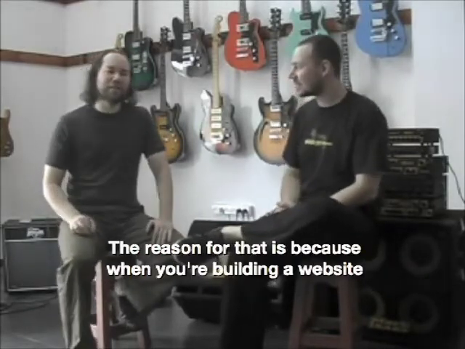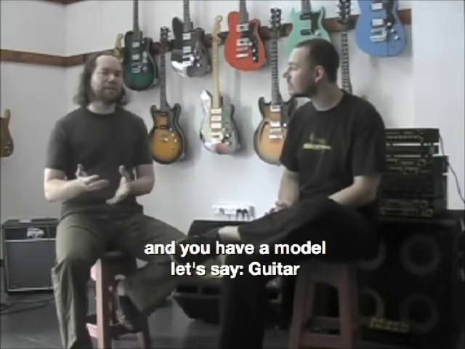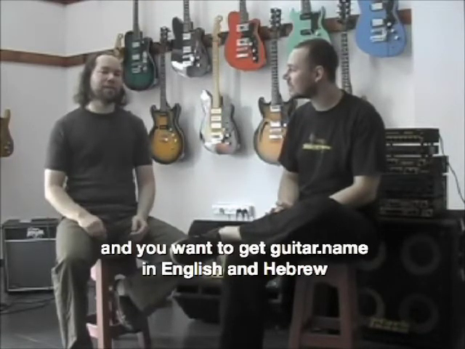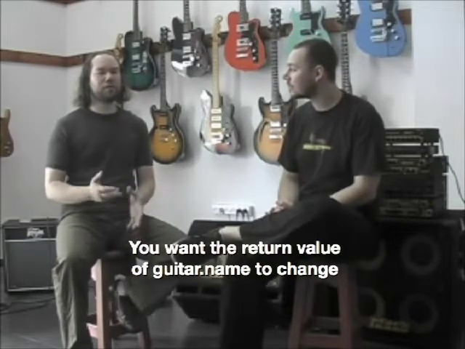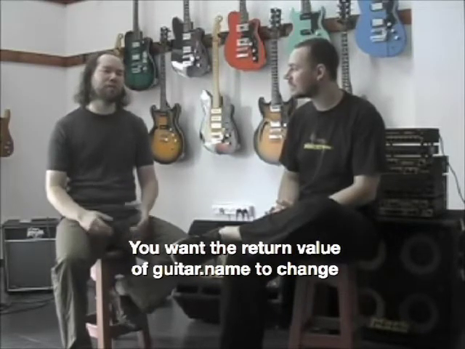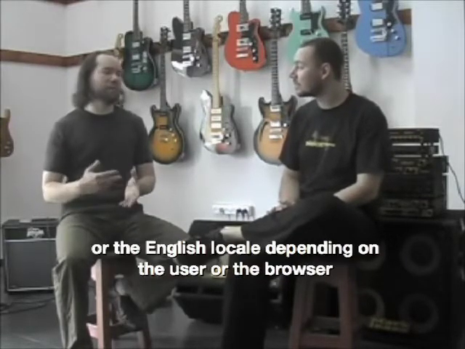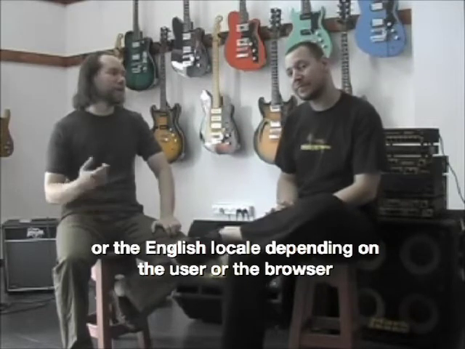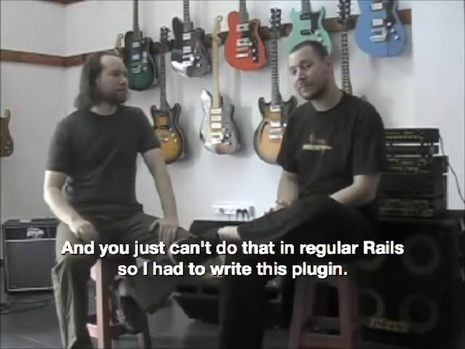The reason for that is because when you're building a website and you have a model that's a guitar, and you want to get guitar.name in English and Hebrew, you want the return value of guitar.name to change depending on whether you're currently in the Hebrew locale or the English locale, depending on the user, the browser. And you just can't do that in regular Rails, so I had to write this plugin.